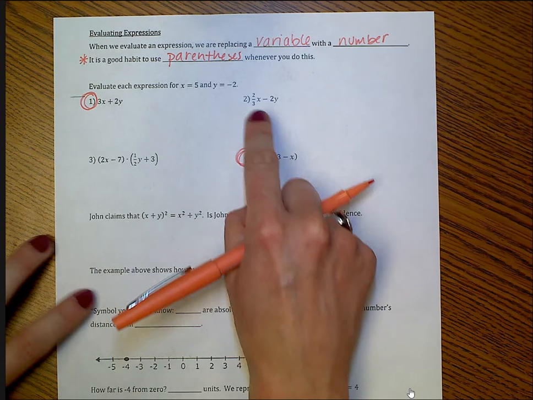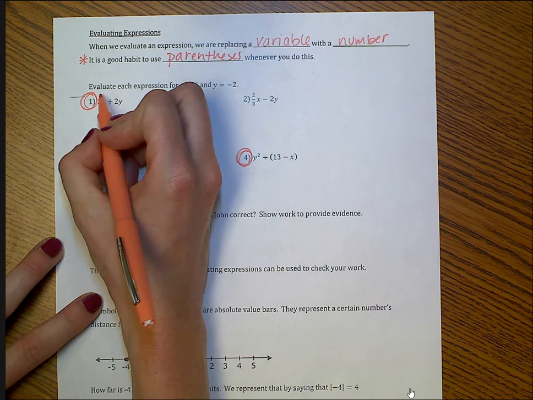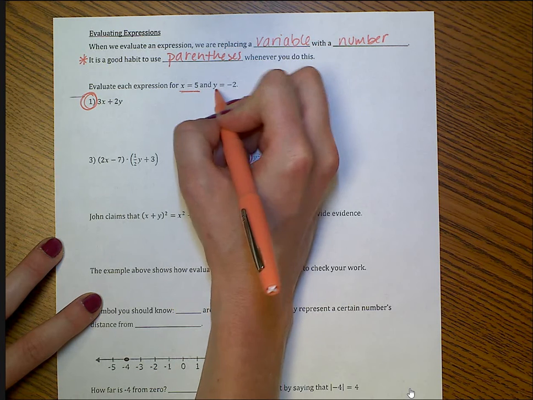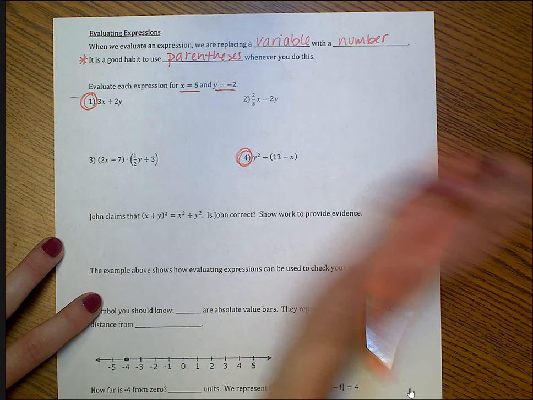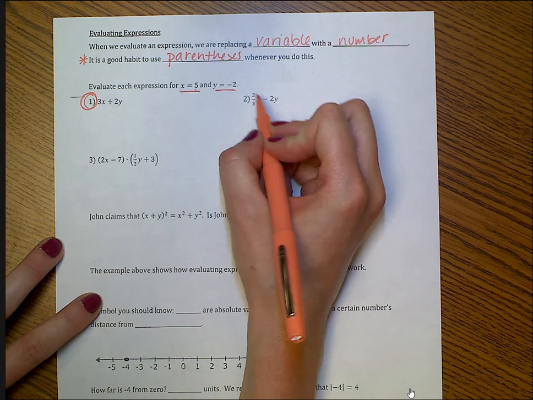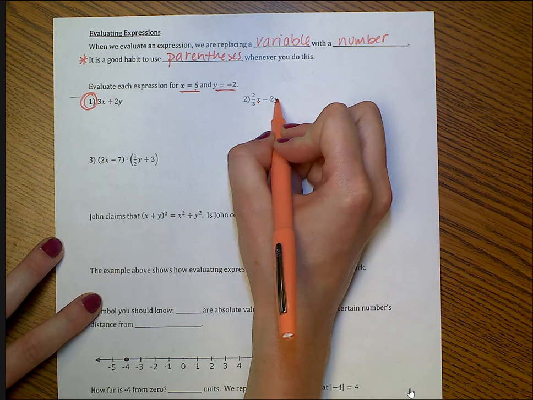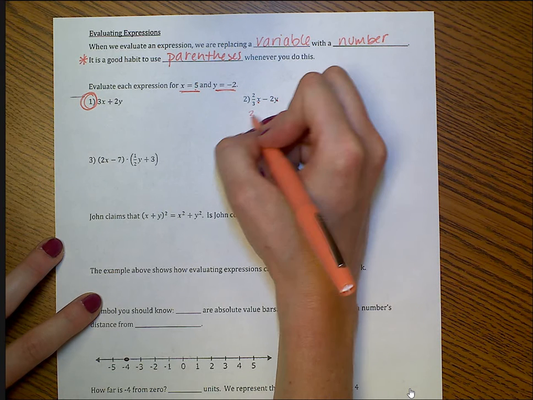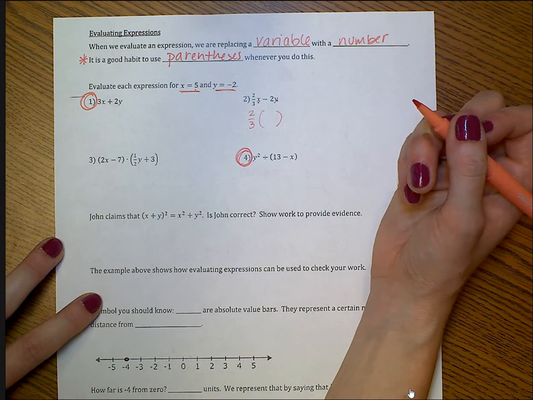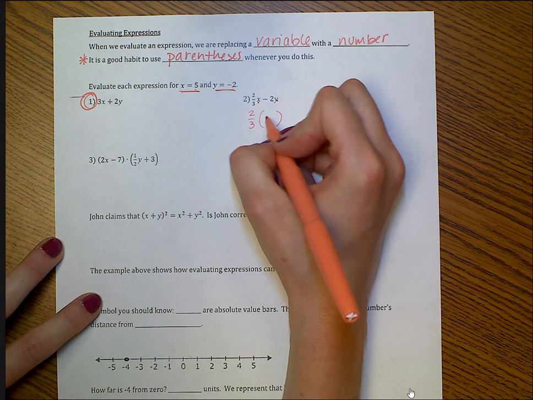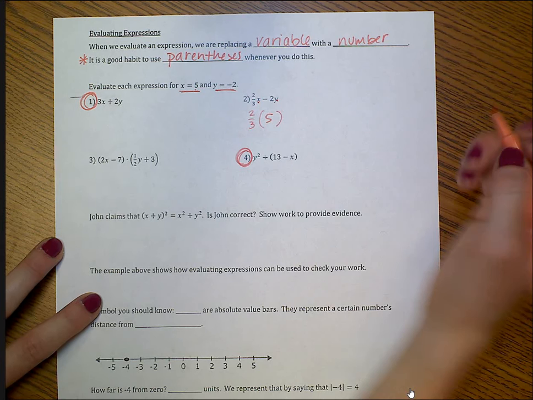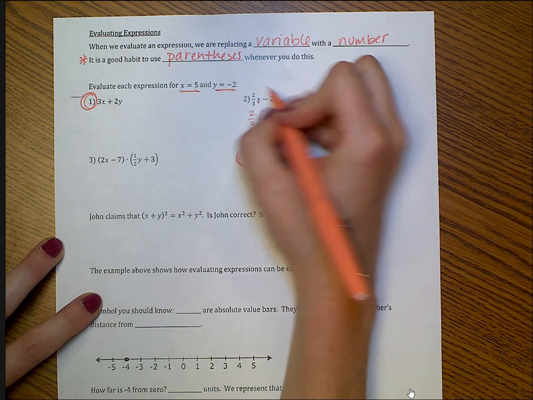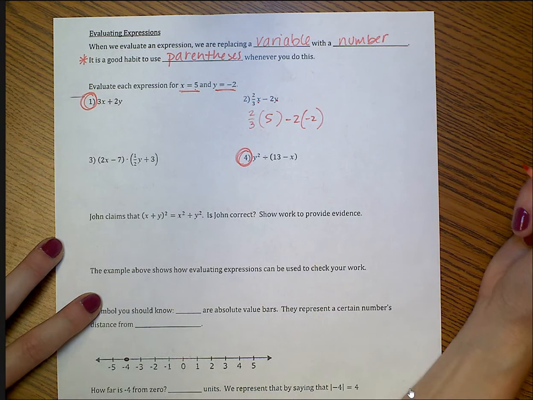But here's what I'm saying. So they say evaluate the expression when x equals 5 and y equals negative 2. All you're doing is plugging this 5 in where x is and negative 2 where y is. You just need to use parentheses when you replace x with what it equals, which is 5. I know y is negative 2, so I'm going to stick that next to the 2 in the problem.